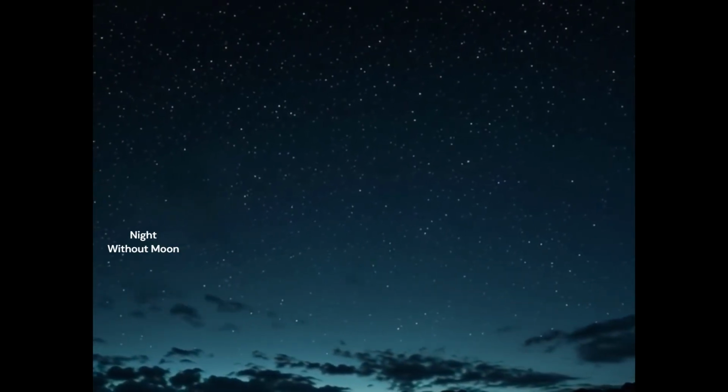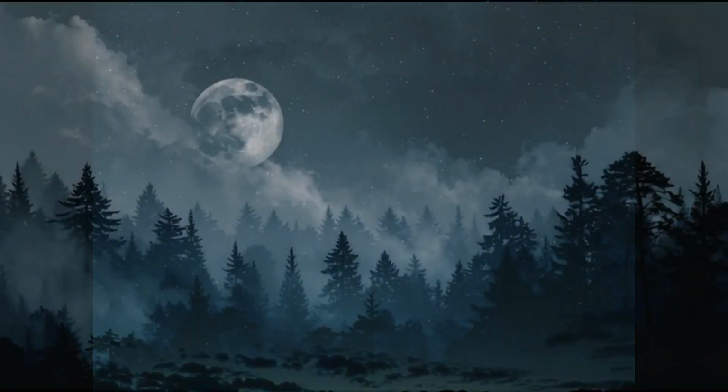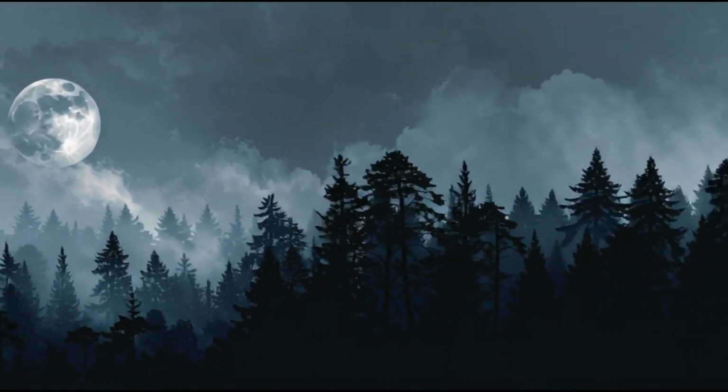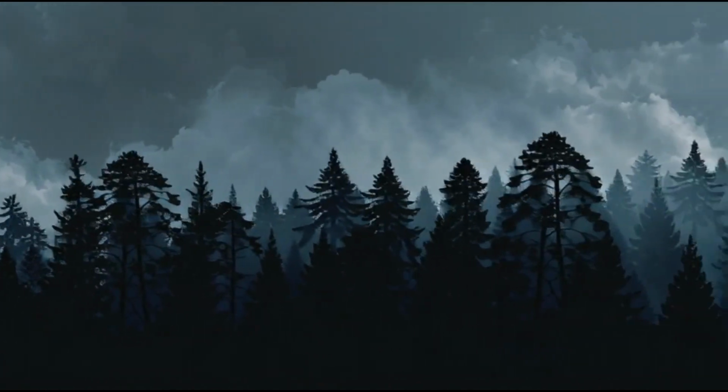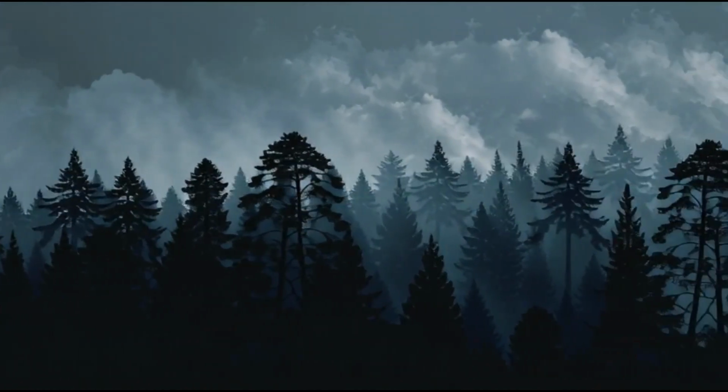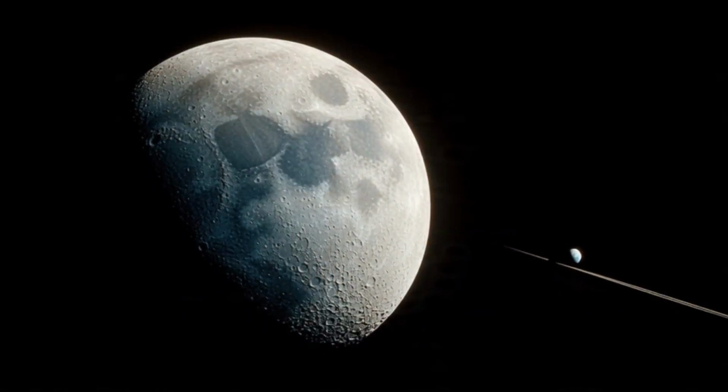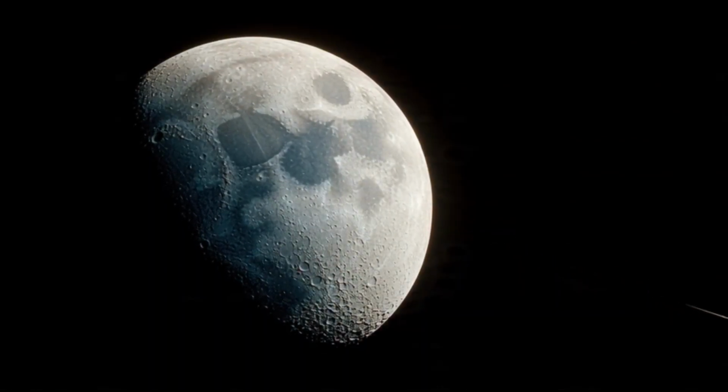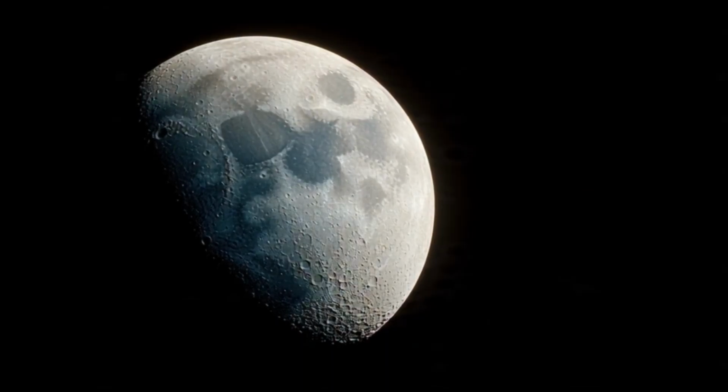The different shapes of the moon that we see at different times of the month are called the moon's phases. The moon's phases are divided into 8 phases or shapes. Why does this happen, and how does the moon look with the 8 shapes?